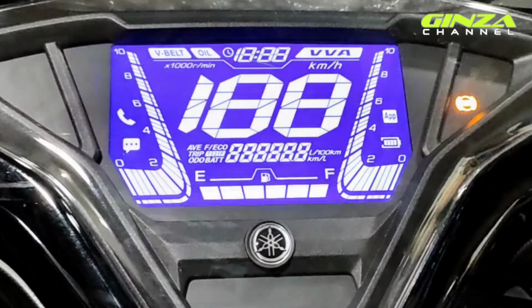Do the same steps if you want to change the display of the VVA indicator again.